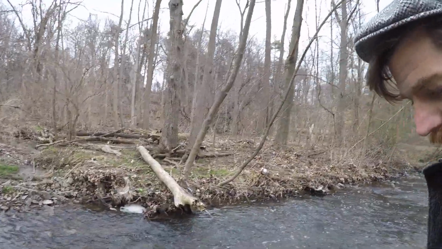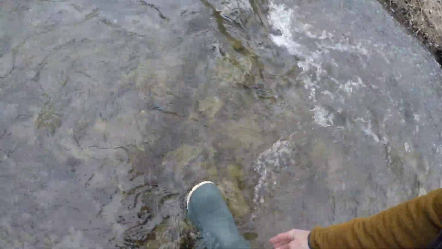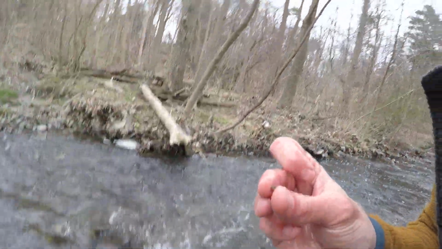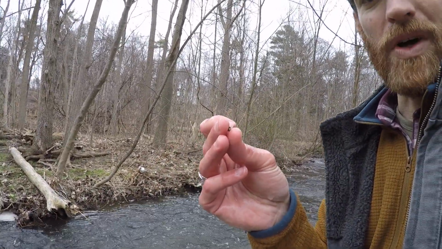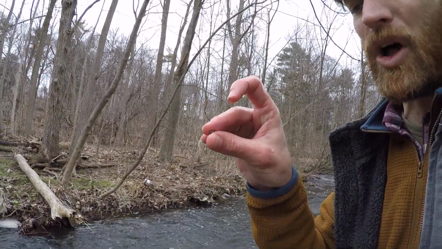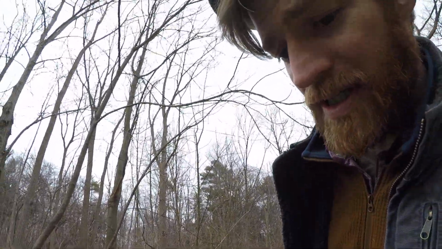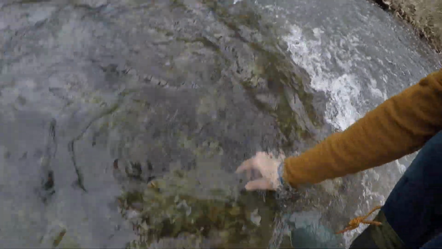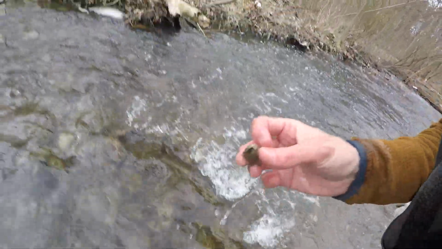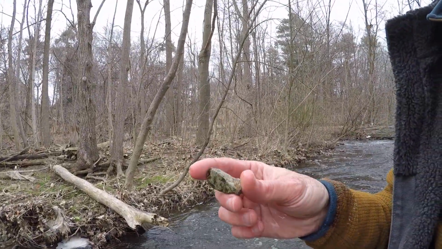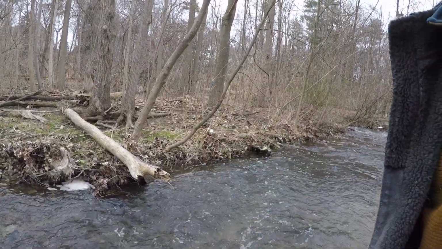So I'm back on my stream and I'm gonna keep taking steps. Each time I take a step, I'll reach down and grab a piece of sediment on the bottom of the stream. This time it's really small and I'll even measure that and then record it and take another step. Reach down, grab this, find its intermediate axis, take a measurement, moving on.